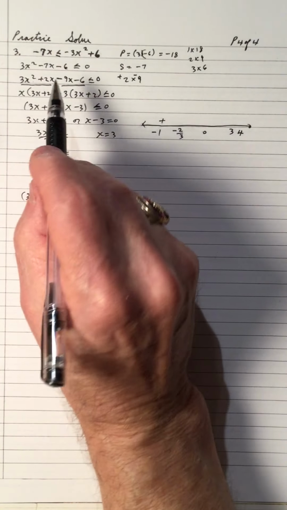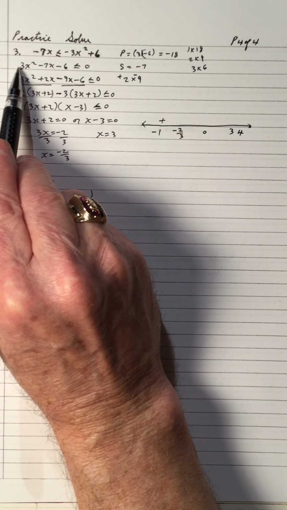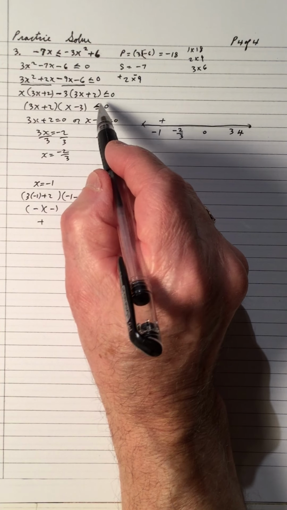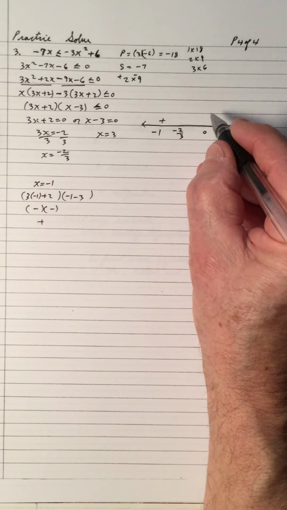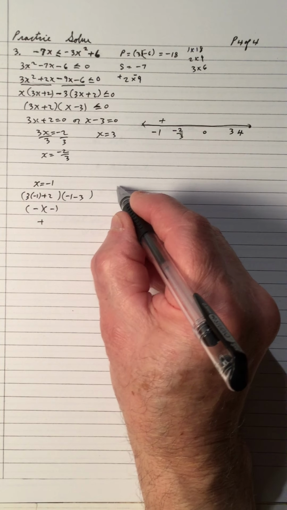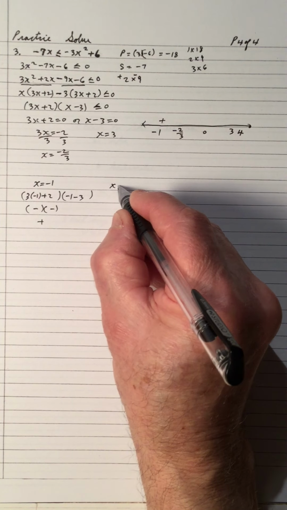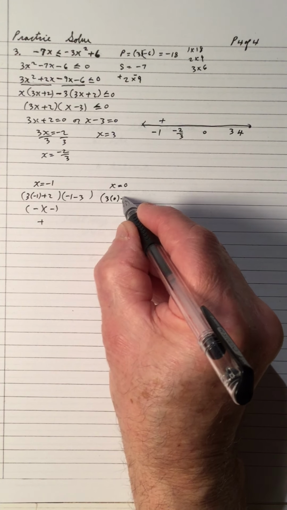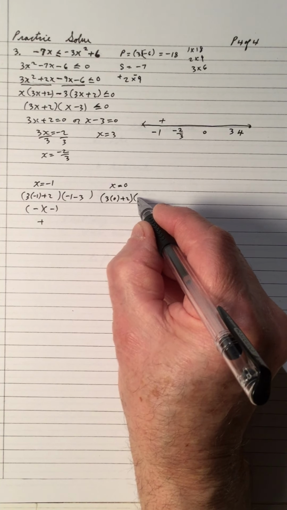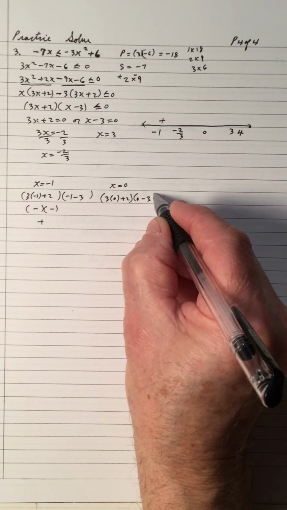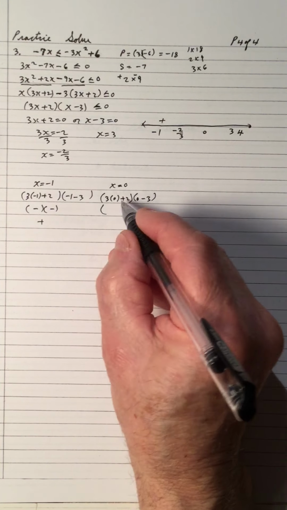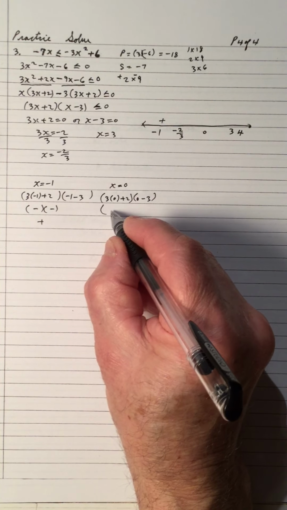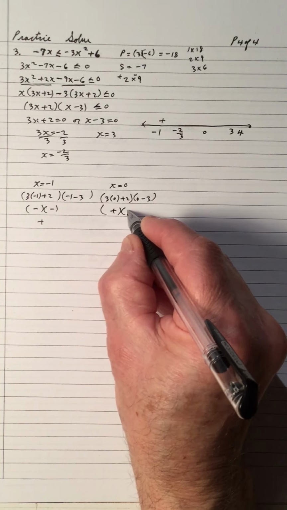And again, I repeat, because this coefficient here is positive, the less than will always be in between. The less than is going to be the negative. Now I'm going to try 0, but if you see the pattern, you don't have to do all this. You just know that plus, plus, that'll be the minus. So that's a plus, that's a minus.